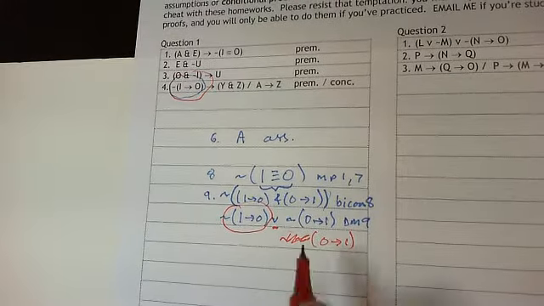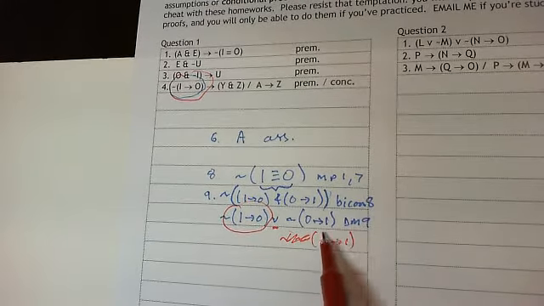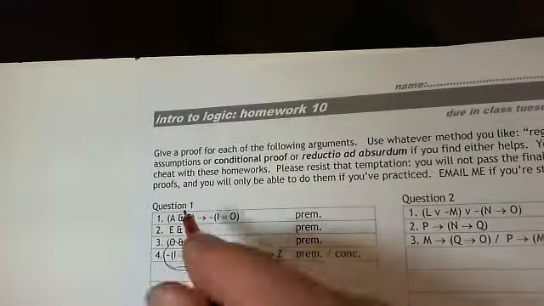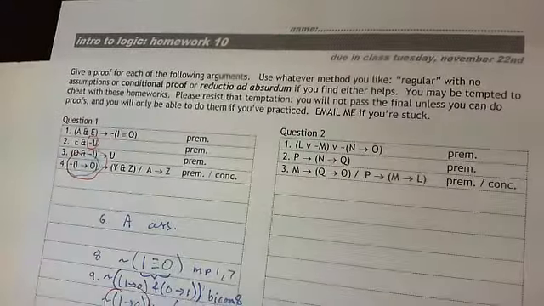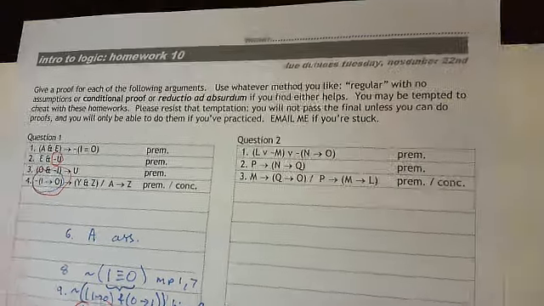I will tell you, you can get something that is equivalent to this using not you. And that's the end of my clues for question 1.